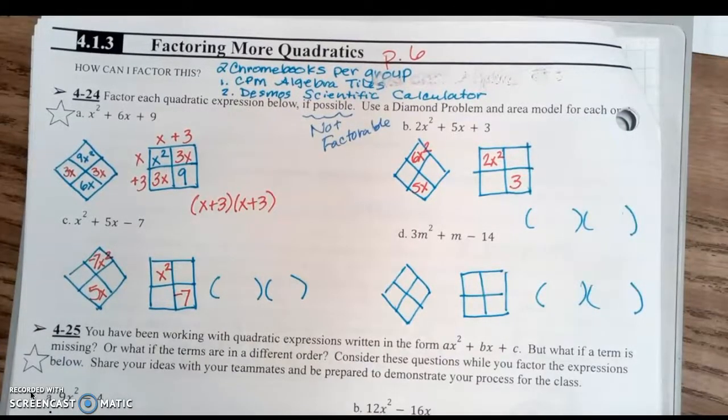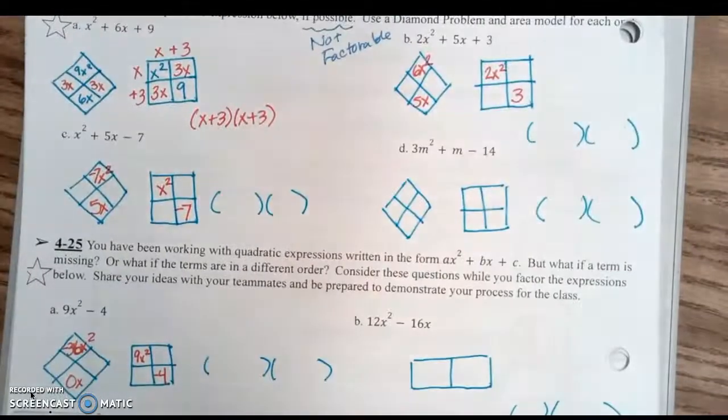Question 4.25 says, you have been working with quadratic expressions written in the form ax squared plus bx plus c, but what if a term is missing? Or what if the terms are in a different order? Consider these questions while you factor the expressions below. Share your ideas with your teammates and be prepared to demonstrate the process for your class.